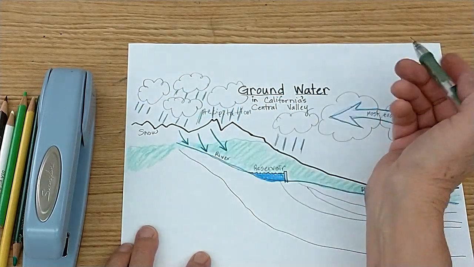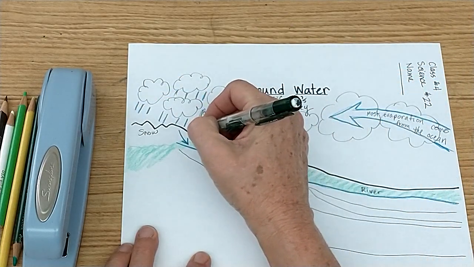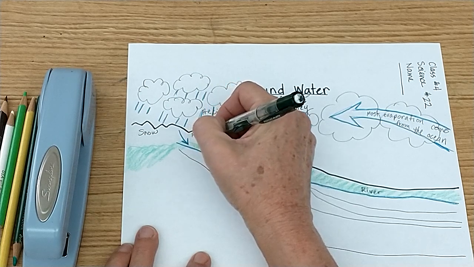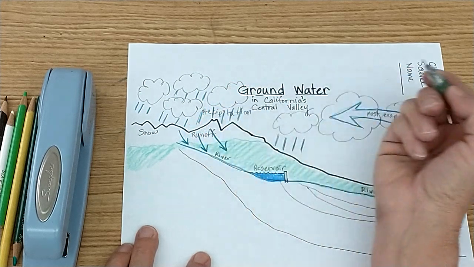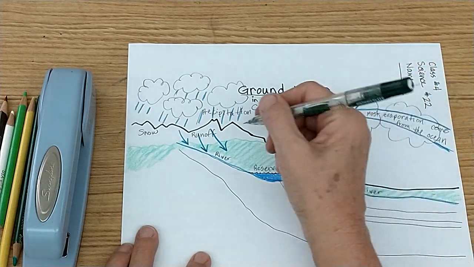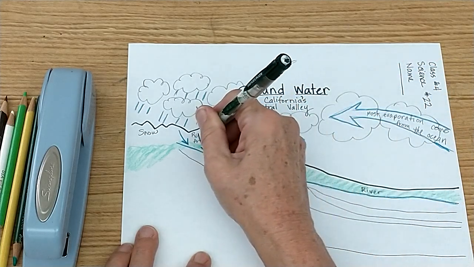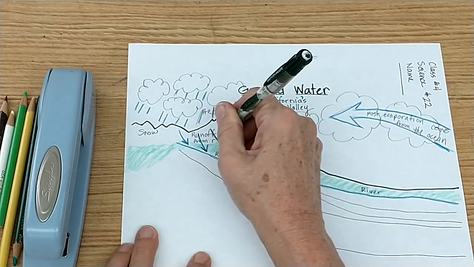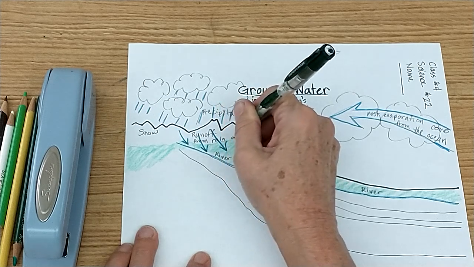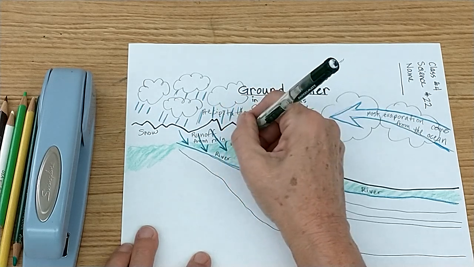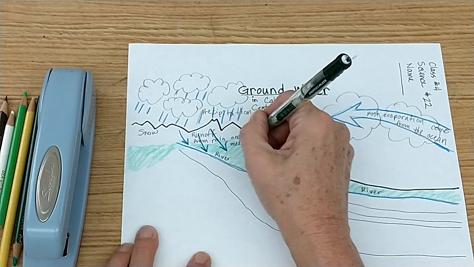So you're going to label these arrows runoff, R-U-N-O-F-F, runoff from rain and melting snow.